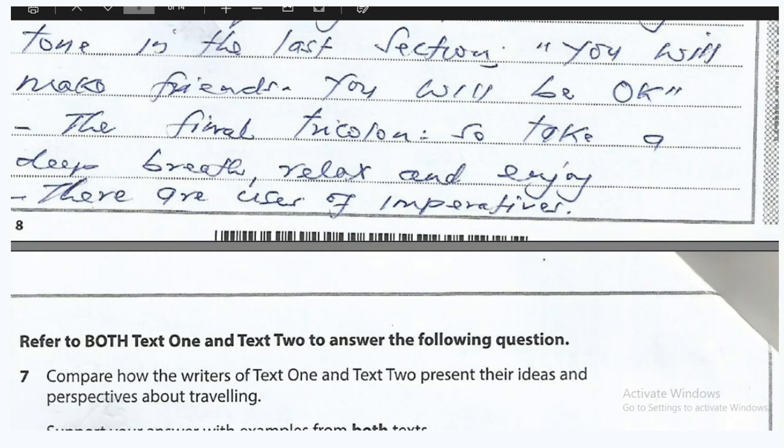It develops a reassuring and advisory tone, and so forth and so on, offers positive advice. Text two offers advice to take time to enjoy the experience. Don't rush your trip, for example.